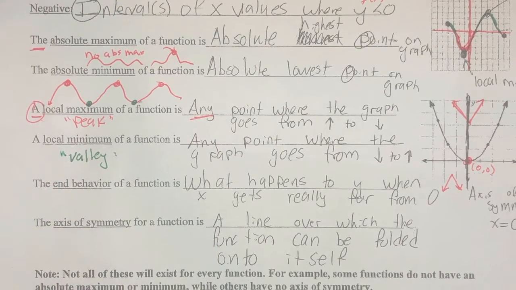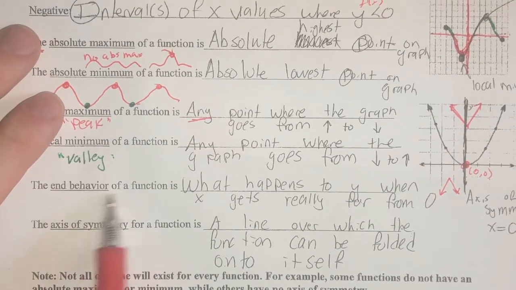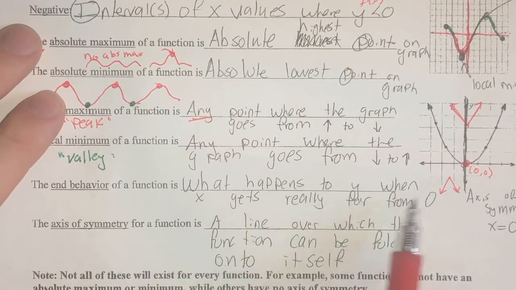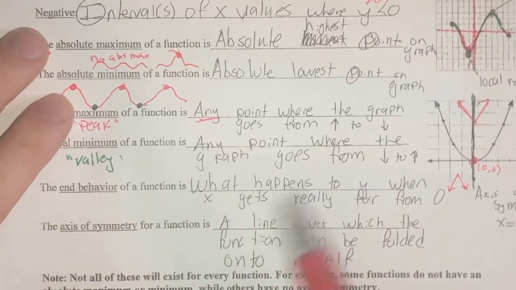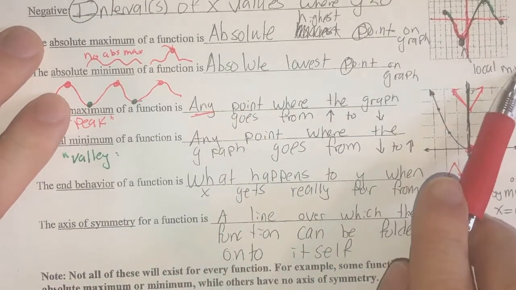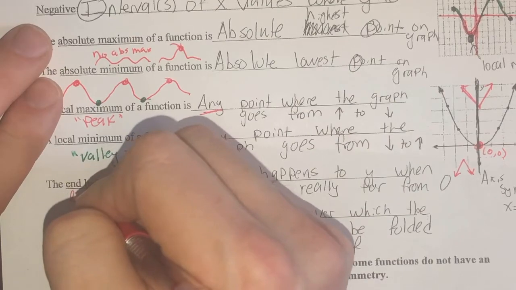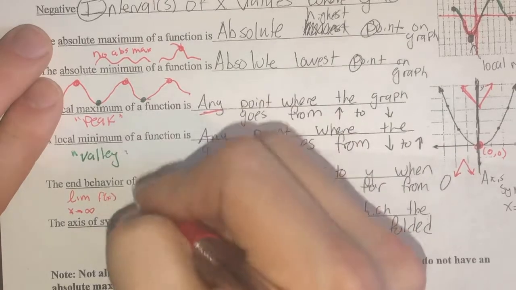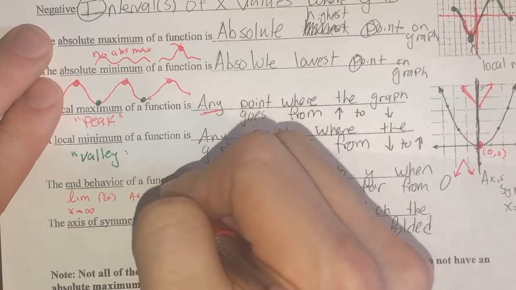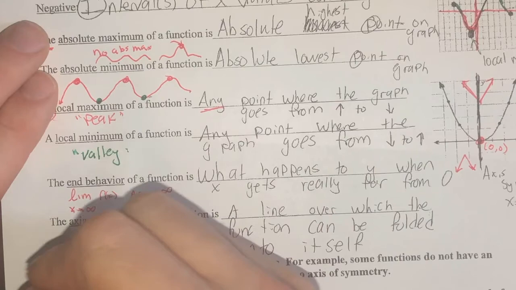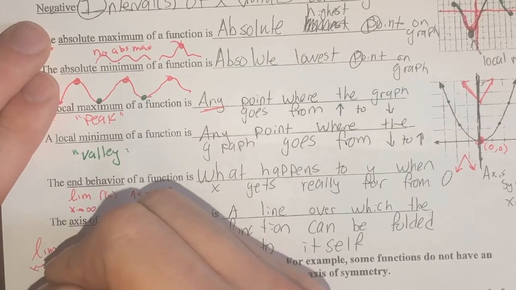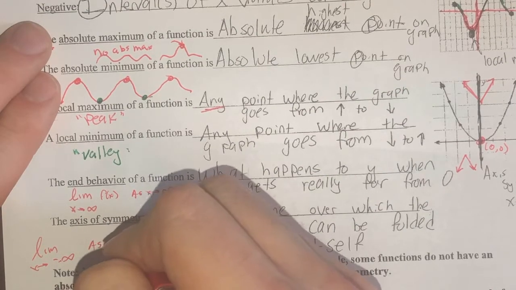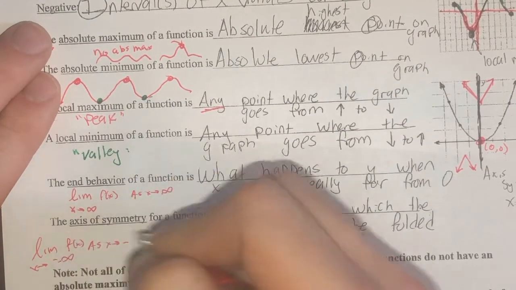All right. Finally, two things. End behavior. The end behavior is what happens to y when x gets really, really far from 0 either way. So as x goes to infinity, what's happening? So we say the limit as x goes to infinity, or as x goes to infinity. And we say the limit as x goes to negative infinity, or as x goes to negative infinity. We should put an x there.